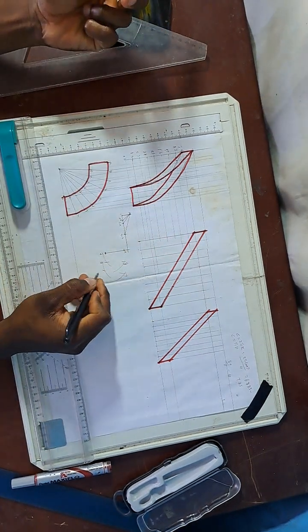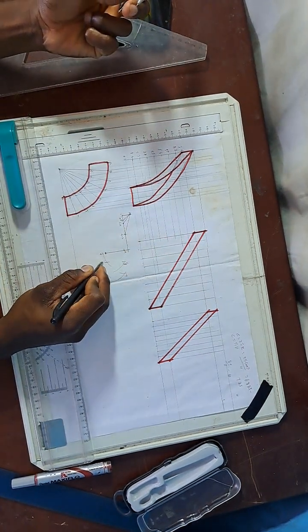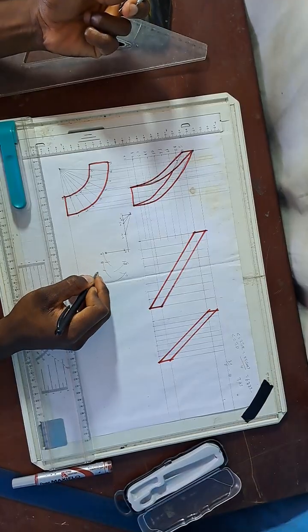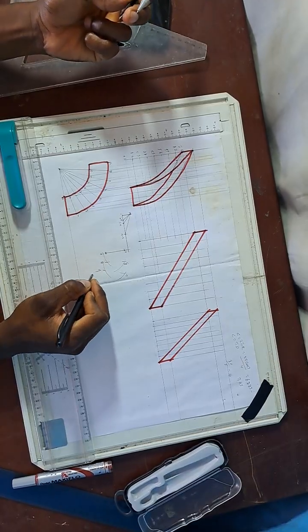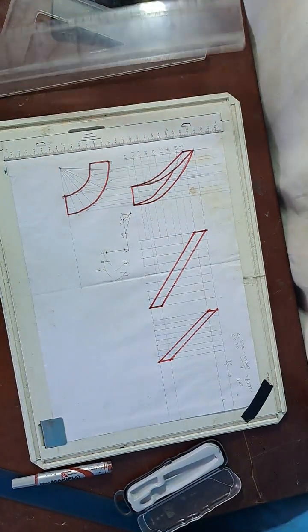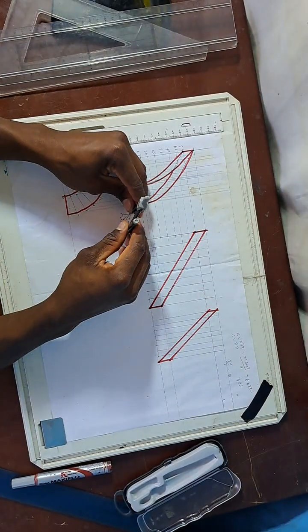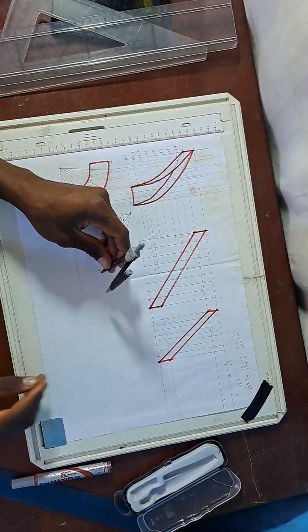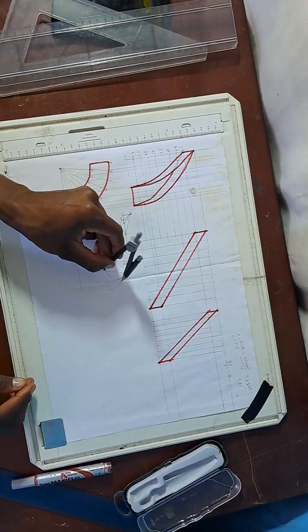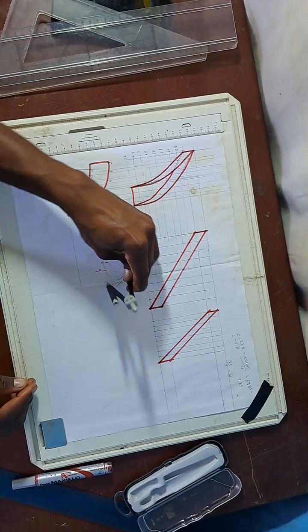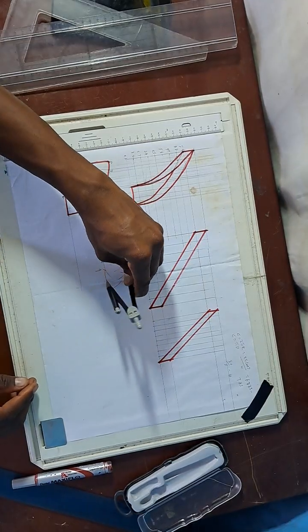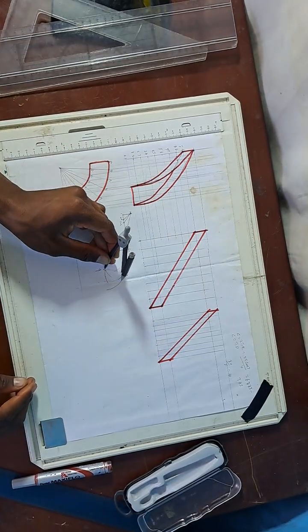We have 7, and here we have G. You're using the same method until you complete your drawing.